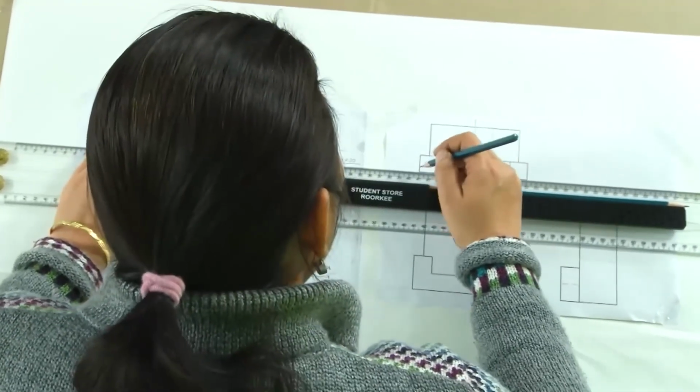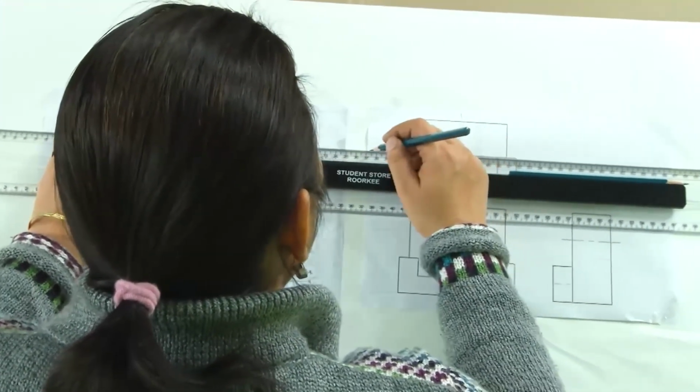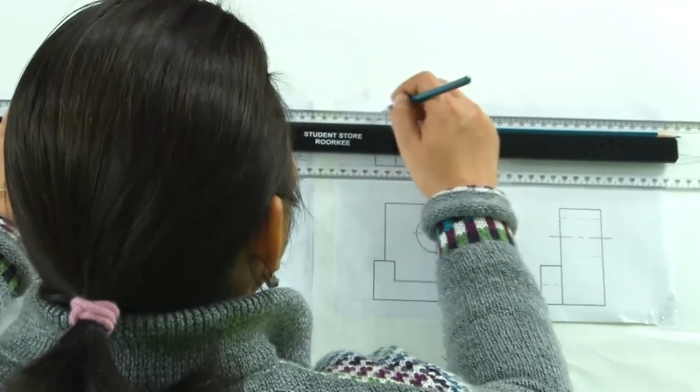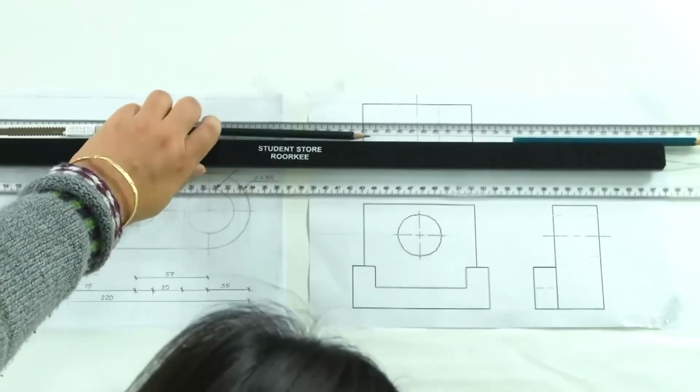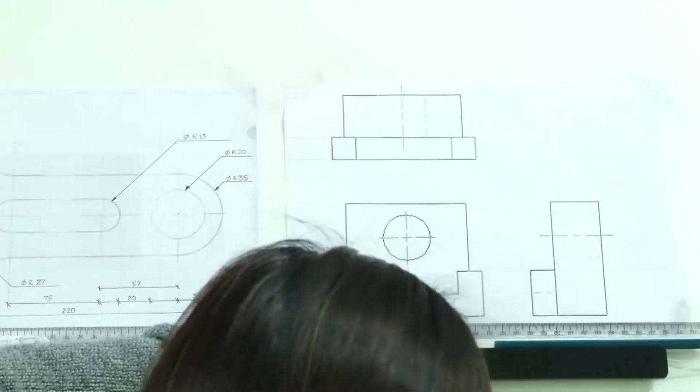So we would first quickly draw the horizontal and vertical extension lines, which is what I have done to start with this drawing.